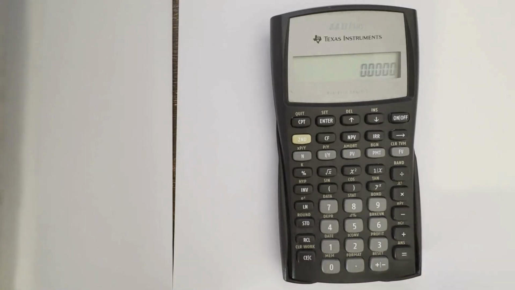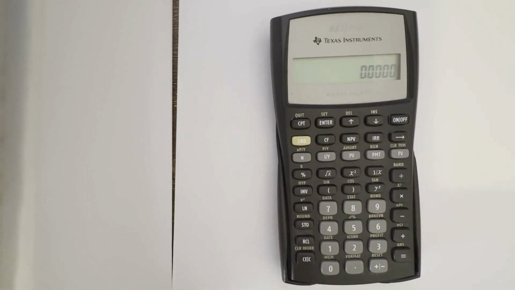Now, before we get to these 5 buttons, which we're going to talk about in a moment, we have to understand that typically when we work with our calculator, we understand annual compounding. If I invest for 5 years, there's an annual rate of return for 5 years. So it's 1 compounding period per year.